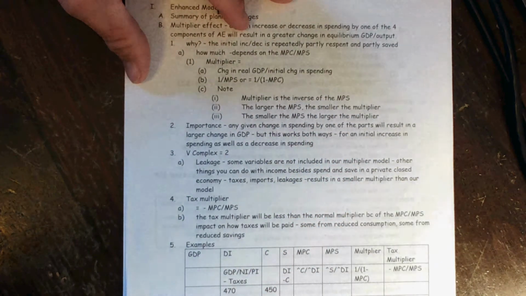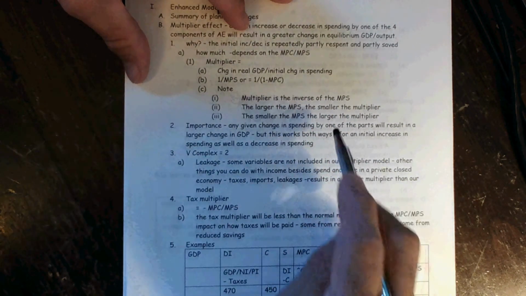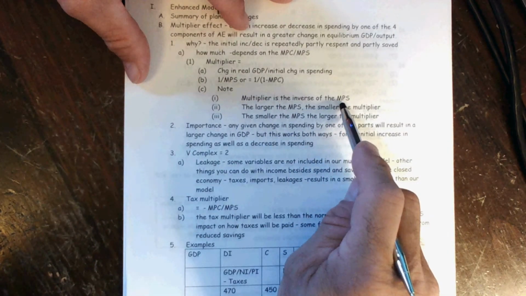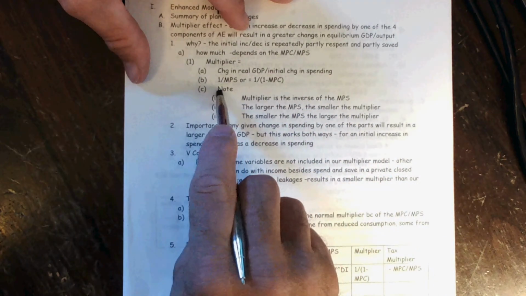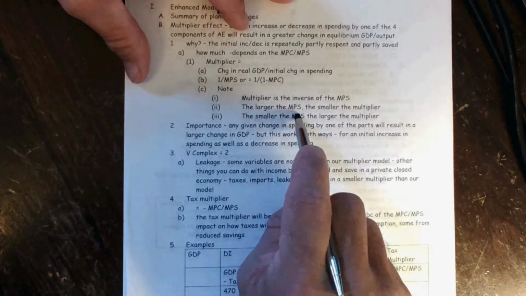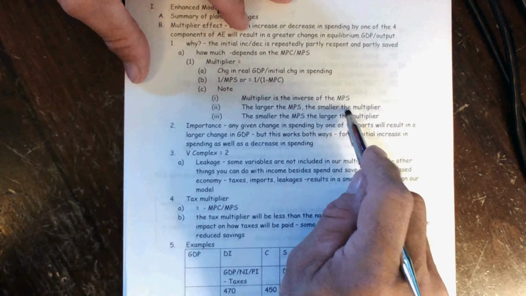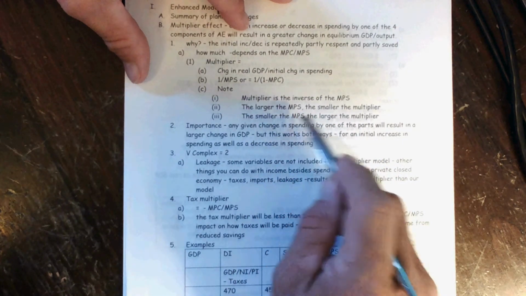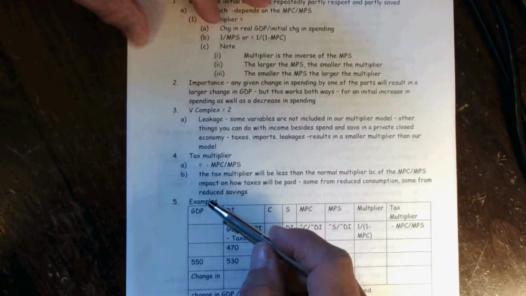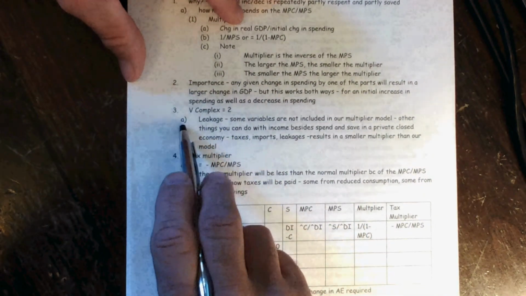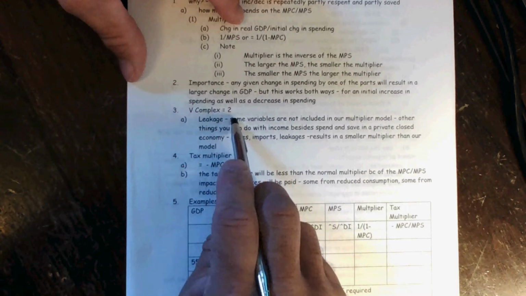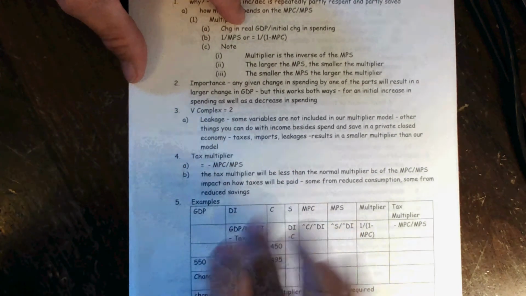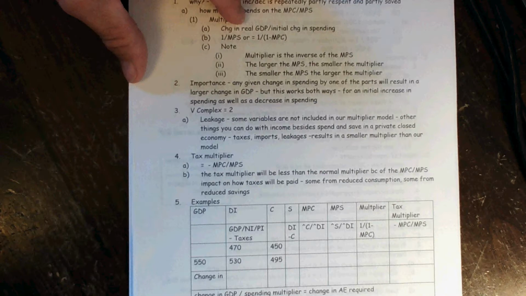Savings is a leakage from the expense stream, so the more likely you are to save an extra dollar of income, the less of a bang we get out of the multiplier. The larger the marginal propensity to save, the smaller the multiplier. The smaller the marginal propensity to save, the larger the multiplier. In real life, the multiplier is about 2, but for reasons of fractions and arithmetic, our multipliers will be larger because of the marginal propensity to consume and marginal propensity to save numbers we select.